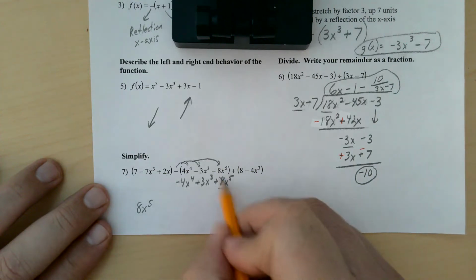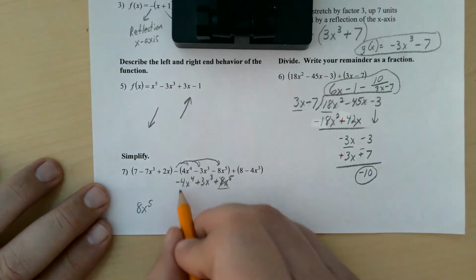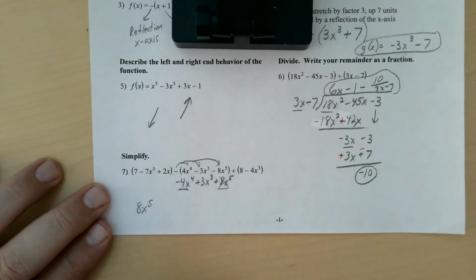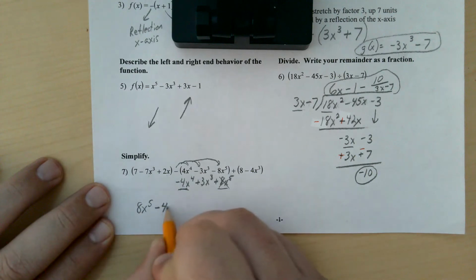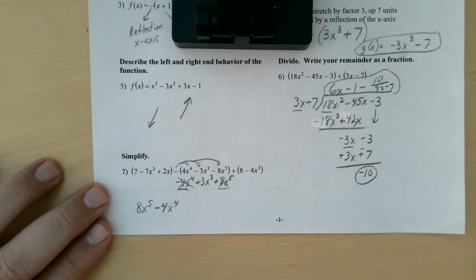So once I deal with it, I can cross it out. Okay. Then I'm going to look at my x to the fourth power. So this term right here contains x to the fourth. I, again, don't see any other x to the fourth terms to combine it with. So I just need to rewrite it. So I'm just going to put it second. Again, then I'll cross it out.